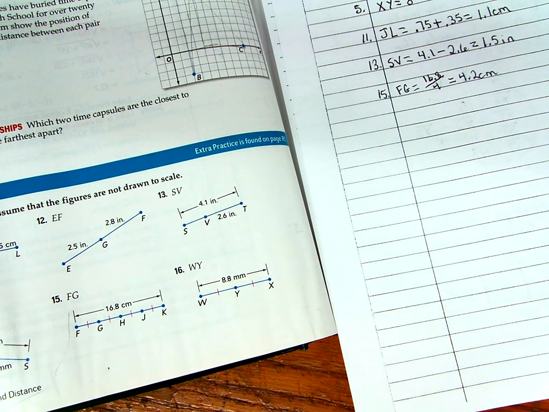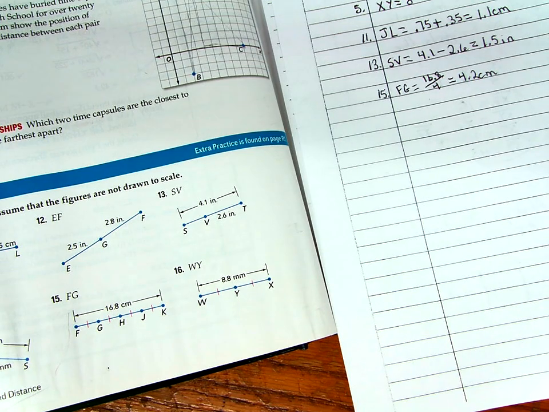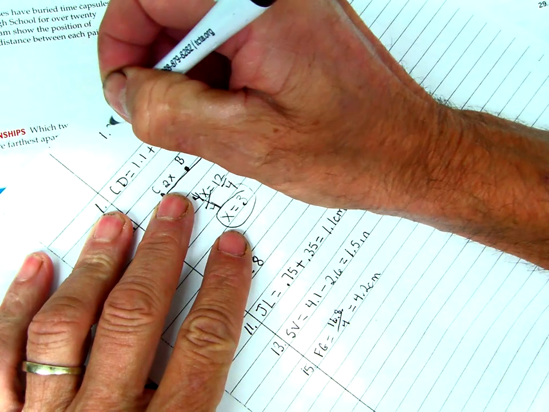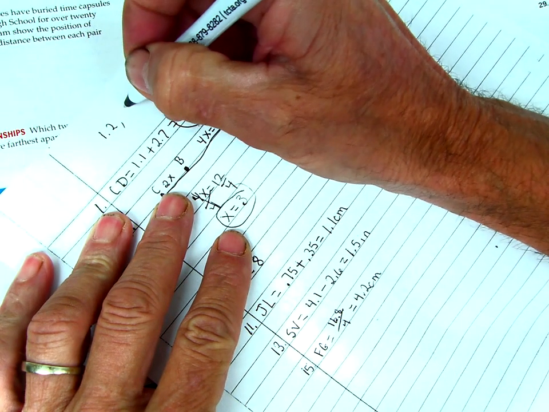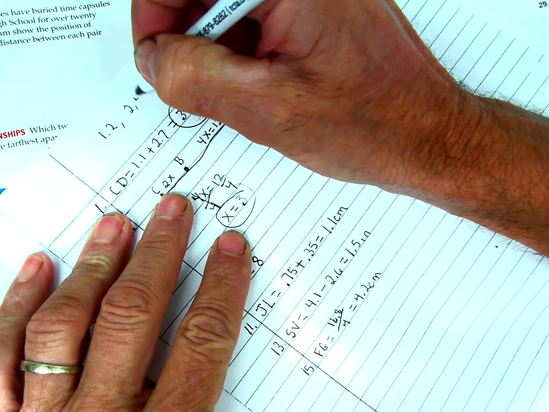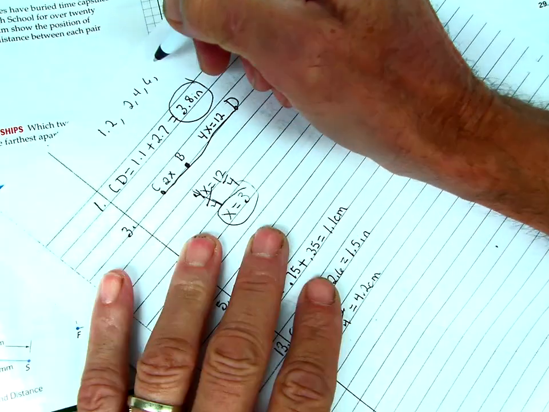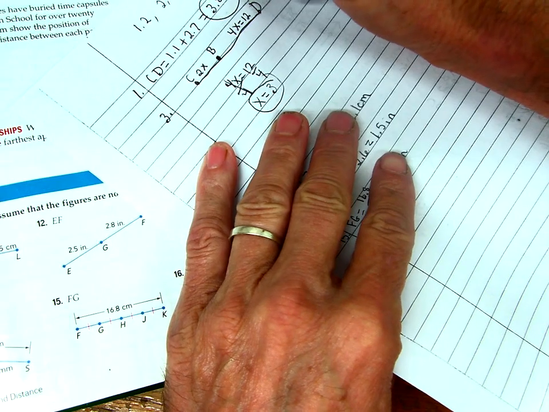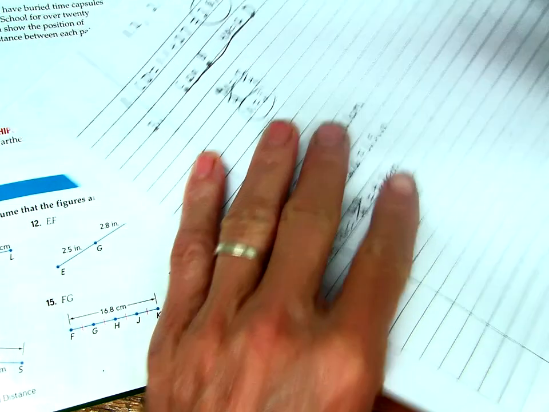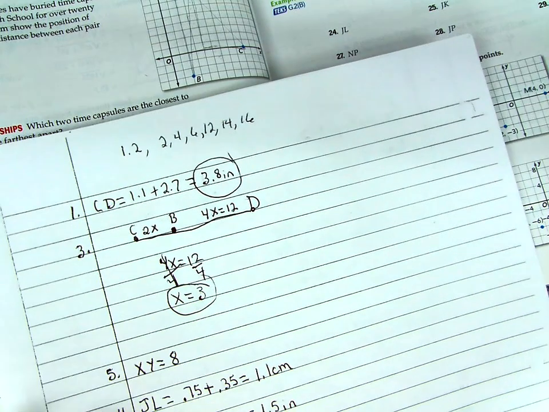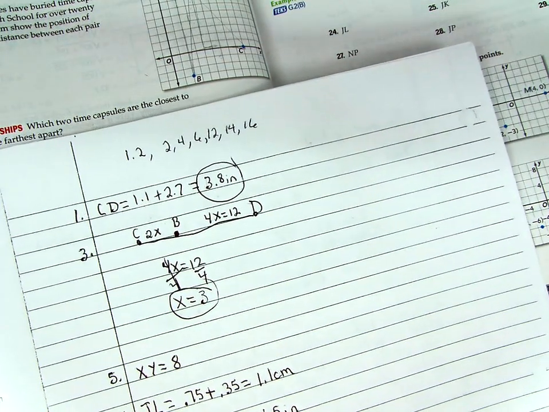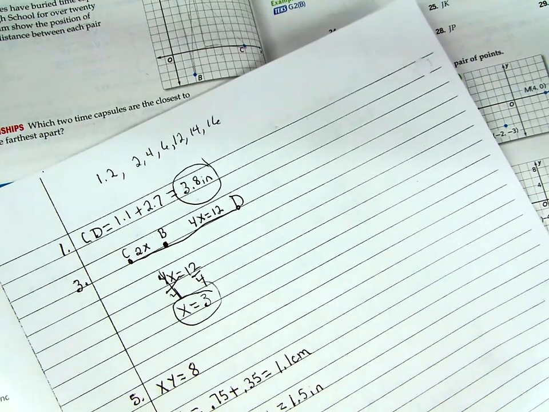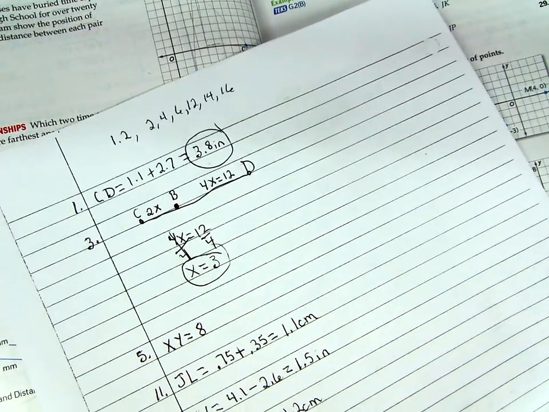All right, that's where we're going to stop for today. Your assignment, this is section 1, 2. Your assignment is going to be 2, 4, 6, and then 12, 14, 16. Just 6 problems. Tomorrow we're going to come back and we're going to address the distance formula.